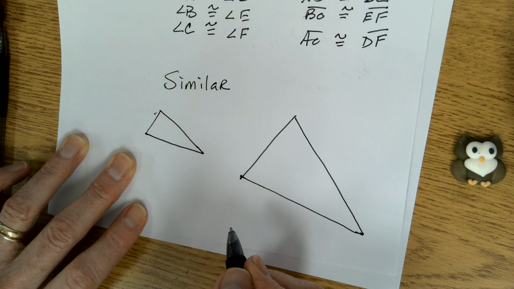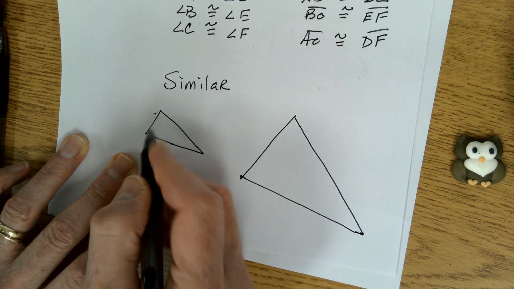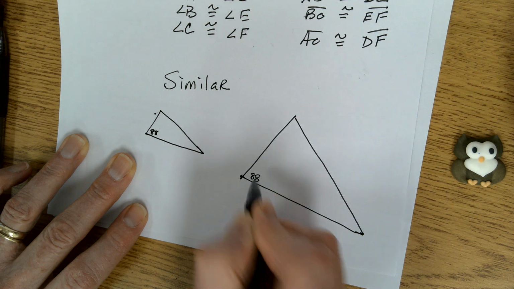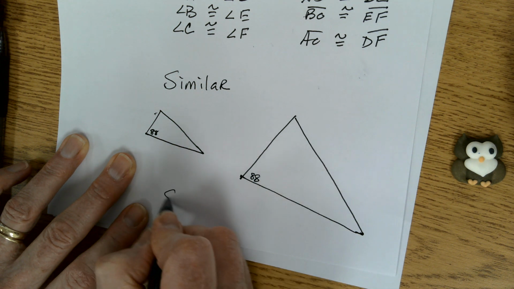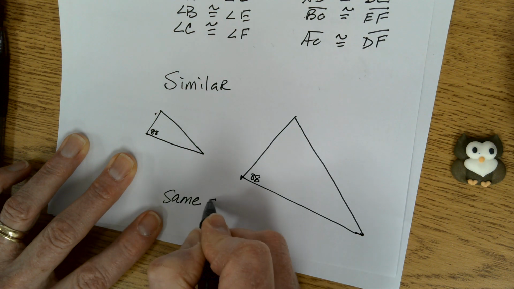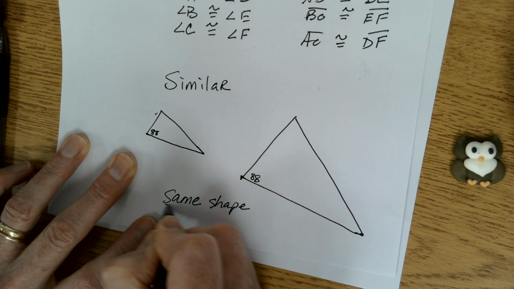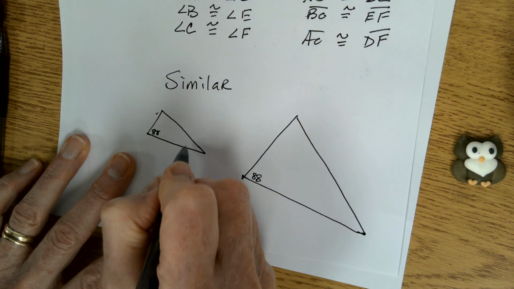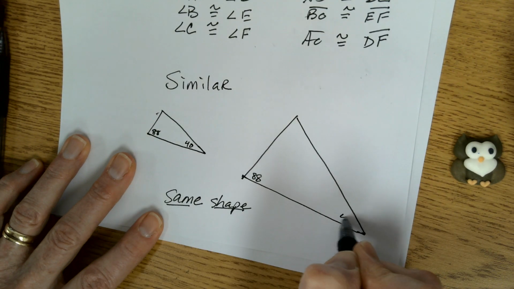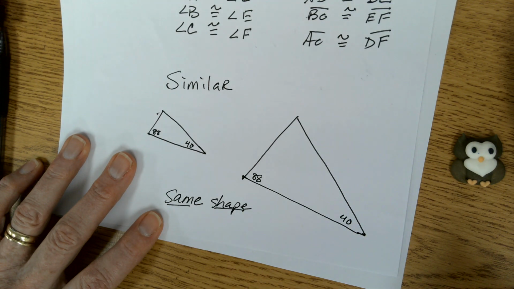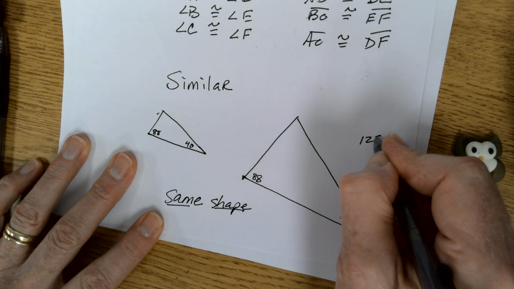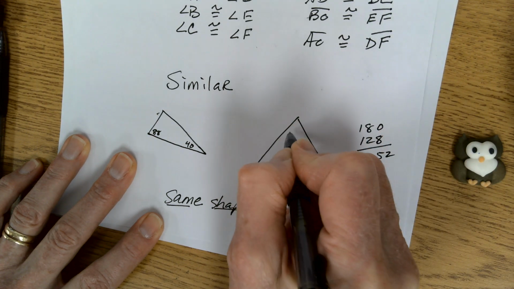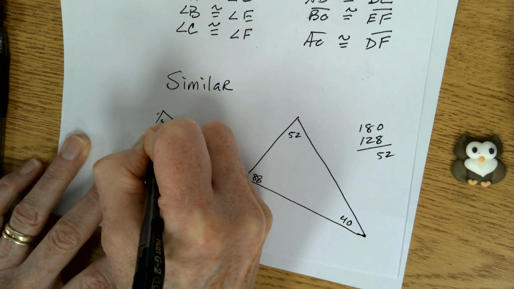So if this angle down here is about 88 degrees, then this would have to be 88 degrees. You guys with me? Let's say this is 40, and this is 40. So it's 128, and 180 minus that is 52. So this angle would be 52 and 52.